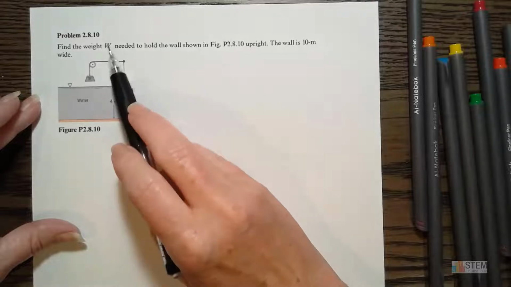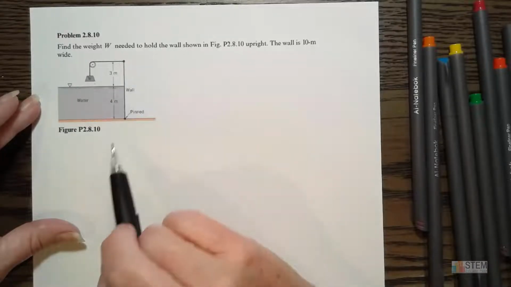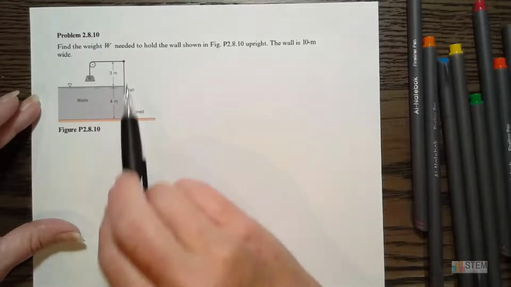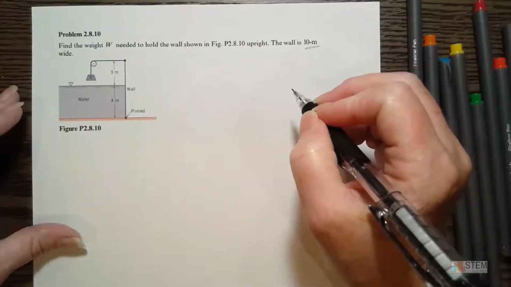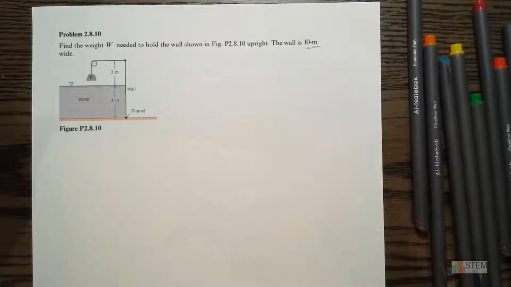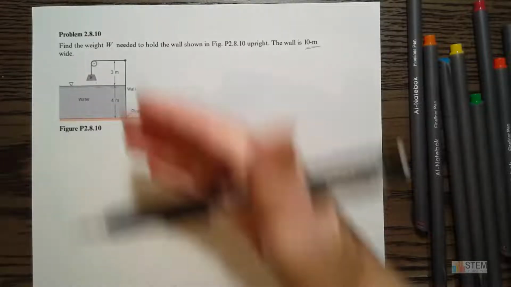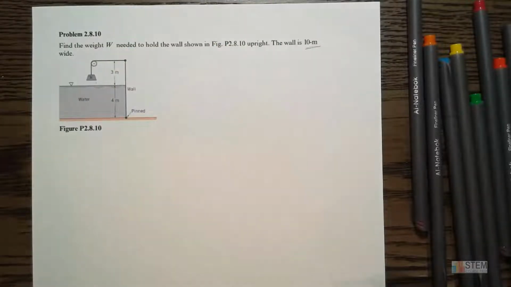So what we want to do is find the weight W right here that's needed to hold this wall upright. And we're told the wall is 10 meters wide, so that means it goes back into the page 10 meters. So this is just like that front view. All right, so first let's draw a free body diagram, since we're going to have forces on here.